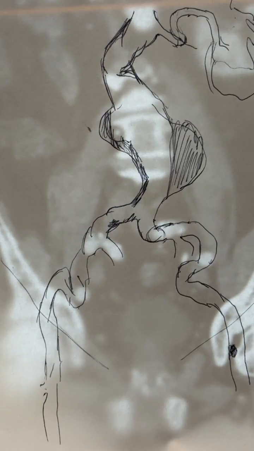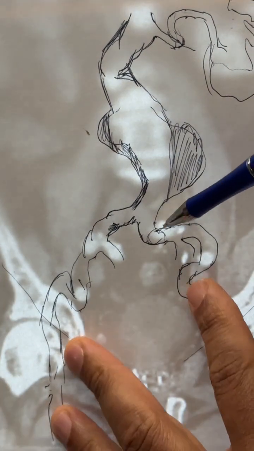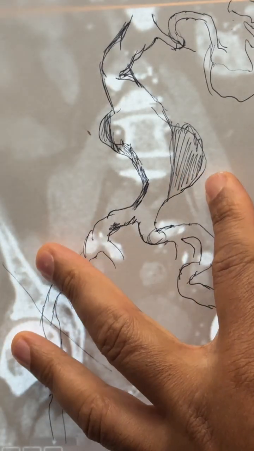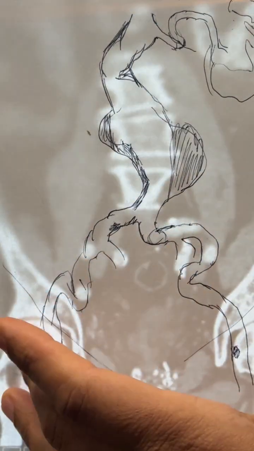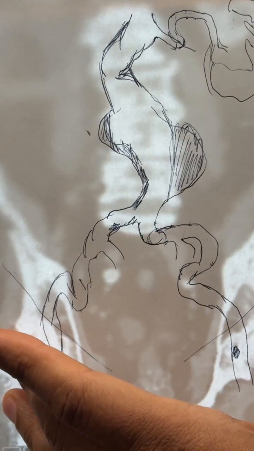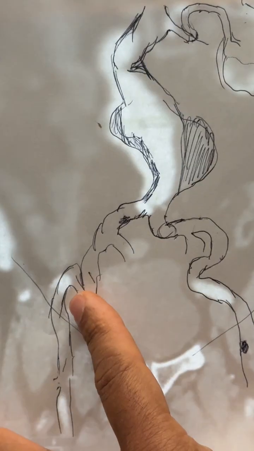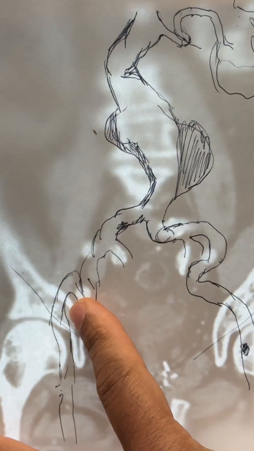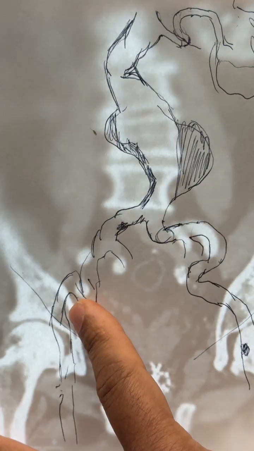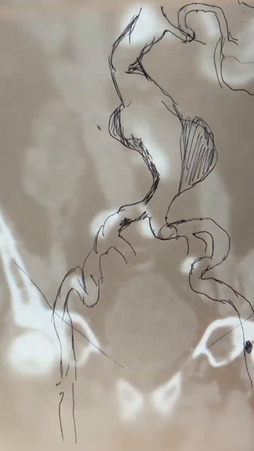I mark out the internal iliac arteries and I just trace it just like when I was a kid, and I know exactly where the inguinal ligament crosses, and if there's a branch I can put more details or less details depending on how complicated the case is. I can just add more and more, and I try my best to get a sense of everything rather than just drawing some random pictures.